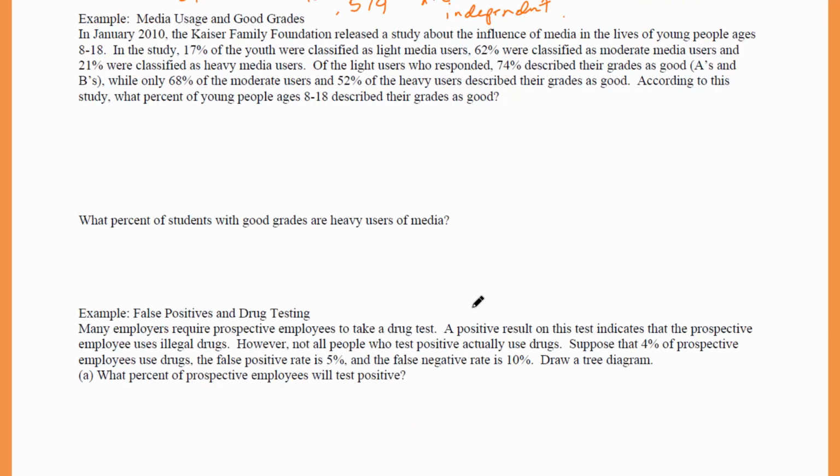Next example. In January 2010, the Kaiser Family Foundation released a study about the influence of media in the lives of young people ages 8 through 18. In the study, 17% of the youth were classified as light media users, 62% were classified as moderate media users, and 21% were classified as heavy media users. So media includes social media, but also listening to music, watching TV.